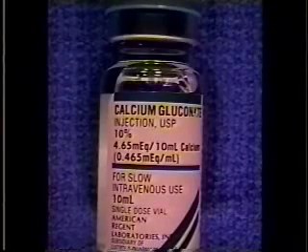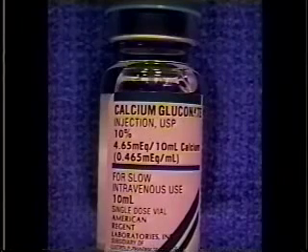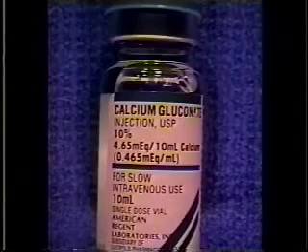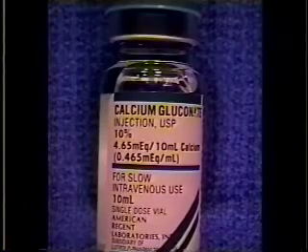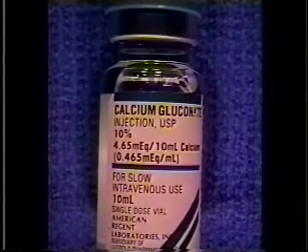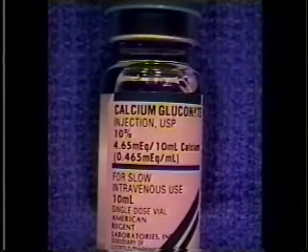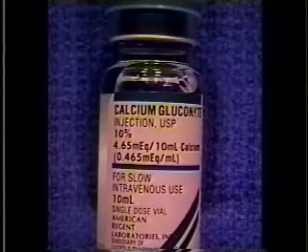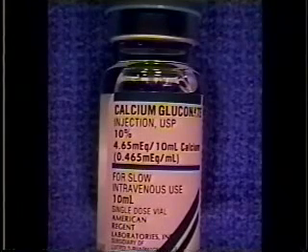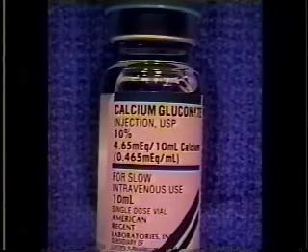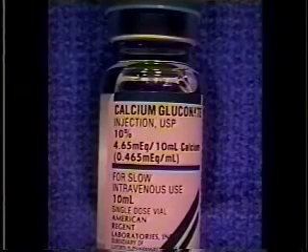We treat hypocalcemia with drugs such as calcium gluconate, which is given IV at the prescribed dose, which comes out to be approximately, using a 10% solution, 1 ml per kilo IV, given slowly to effect. And then we would have to maintain them on more slowly available calcium treatments, which the dosages can be found in the standard veterinary texts.